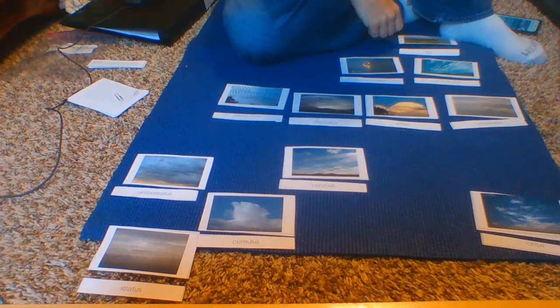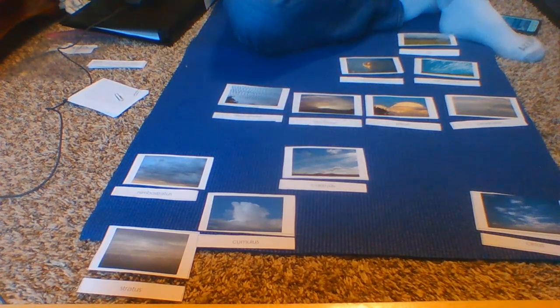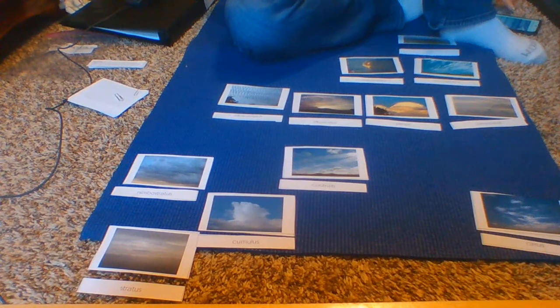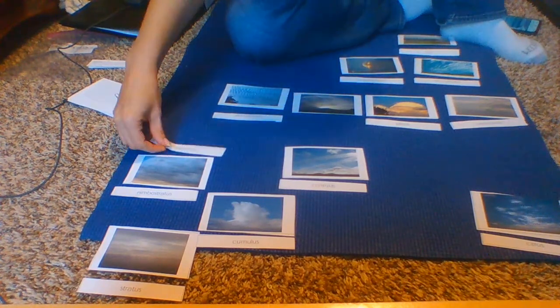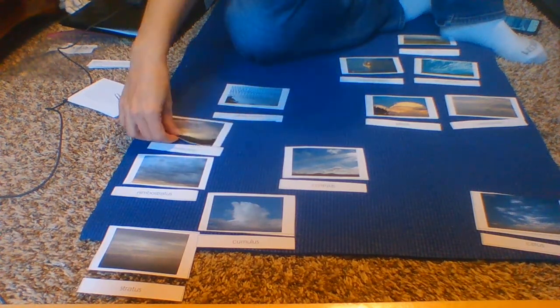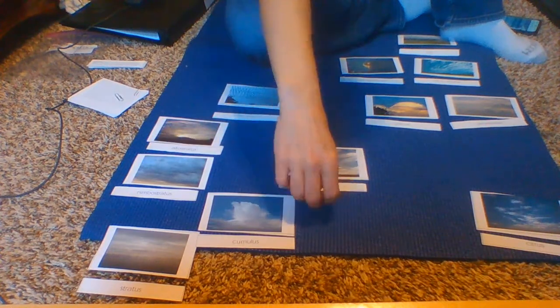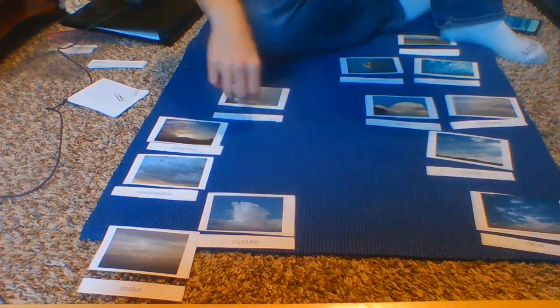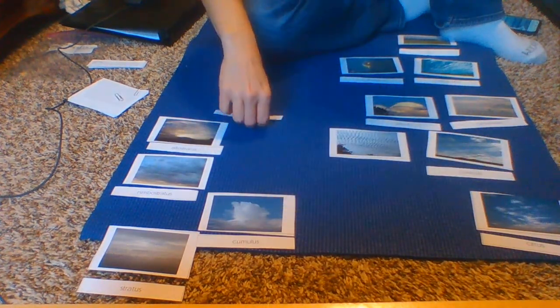Where did I put it? It disappeared. That's okay. Then we'll have Altostratus clouds on top of that, which are right here. Altostratus clouds. These guys are further up the side. You guys aren't hanging out here.